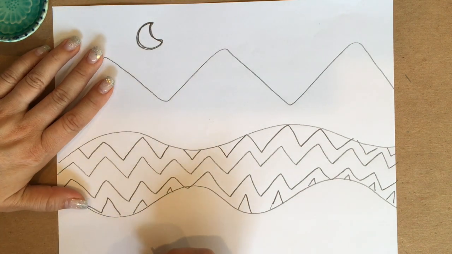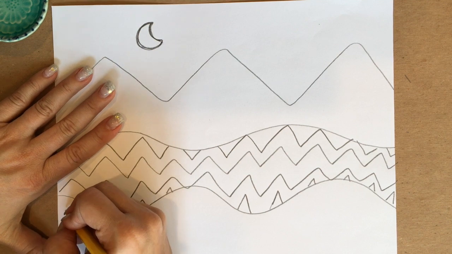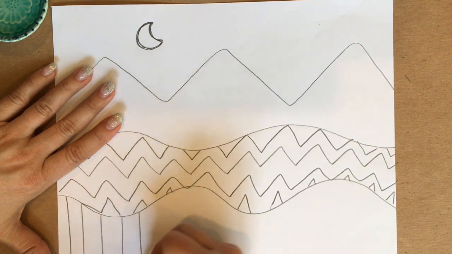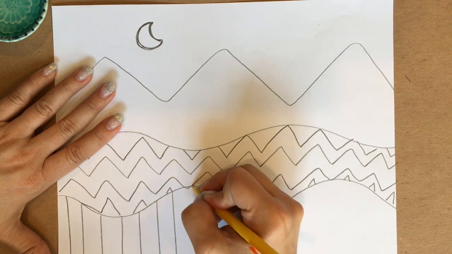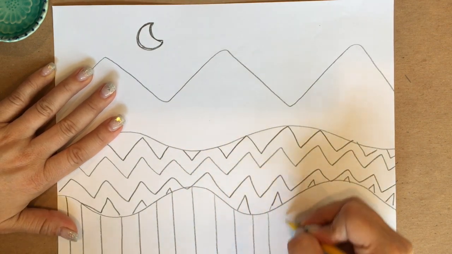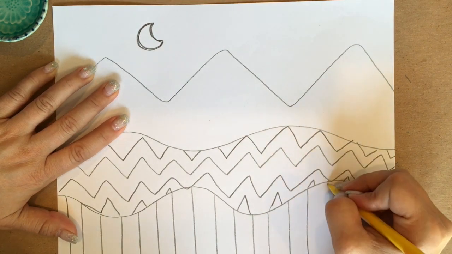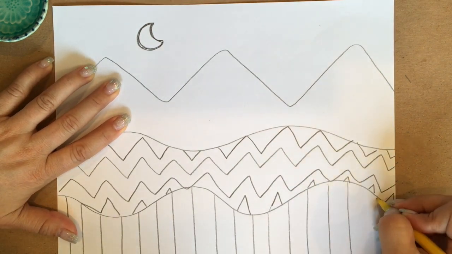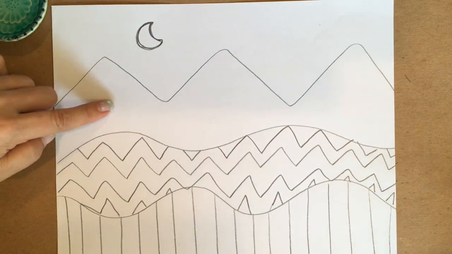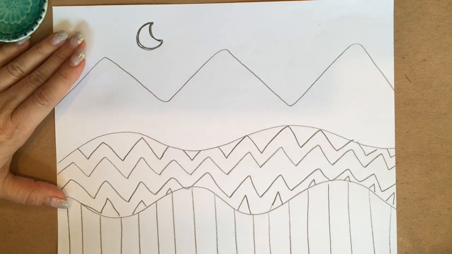Maybe I'll do, let's do vertical lines, just straight up and down. That's an easy one. In the third section, let's think of another type of line.